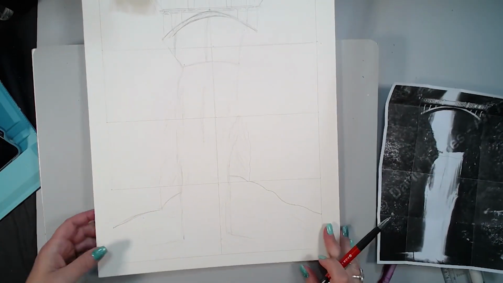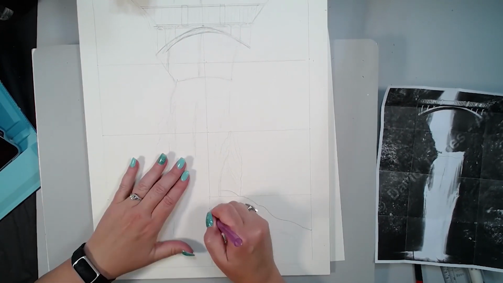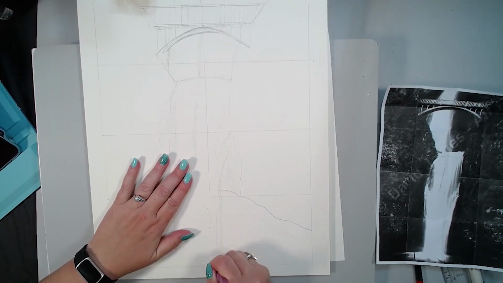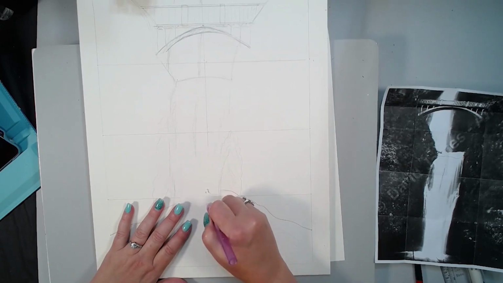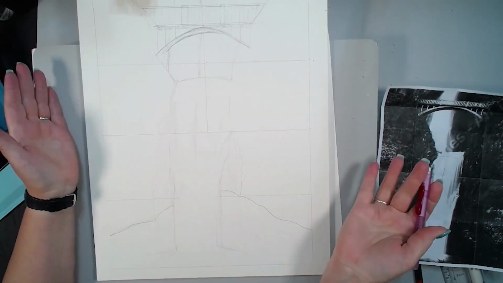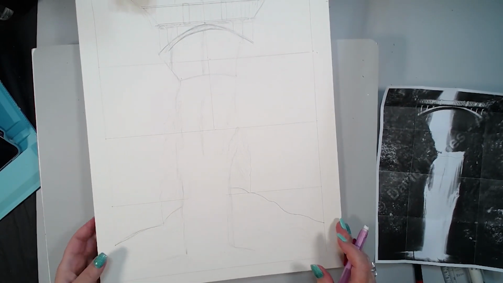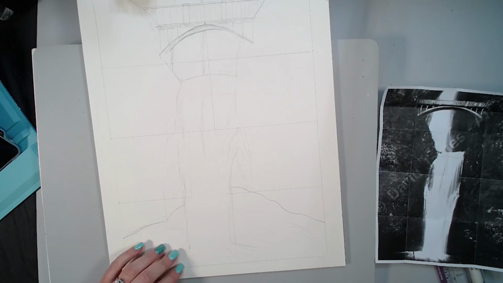So now I can take my eraser and I can get rid of all these lines, so that you can at least see the sketch. But you know what, actually I'm not going to do that because it makes sense to keep them.